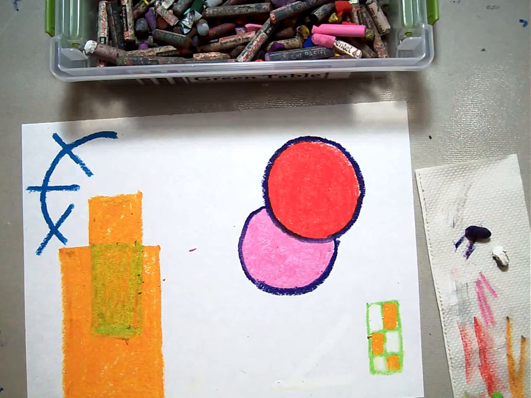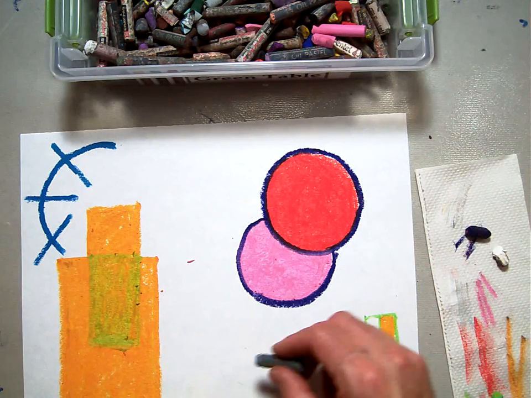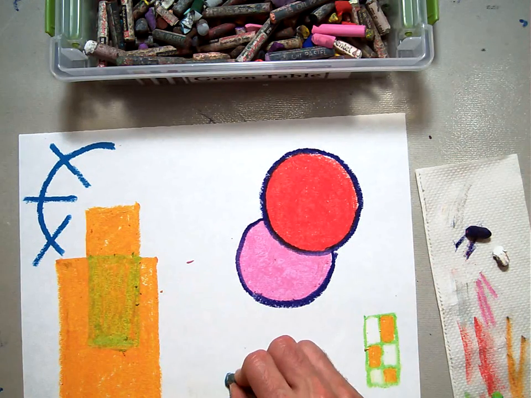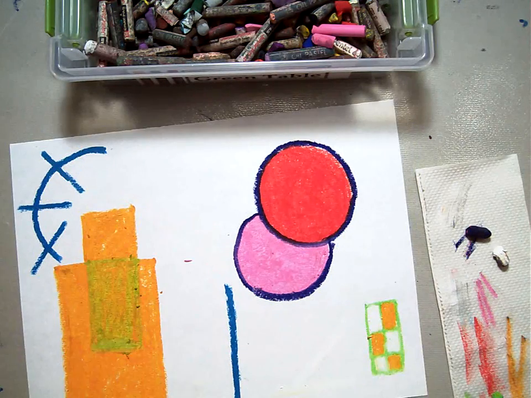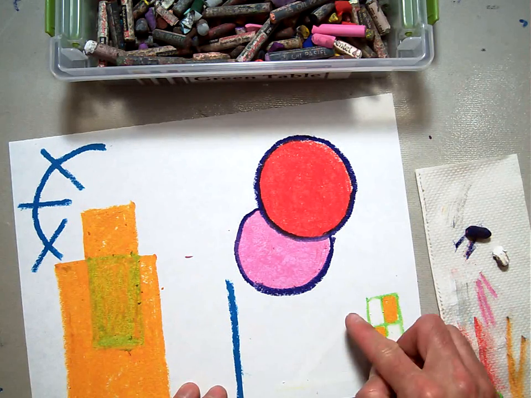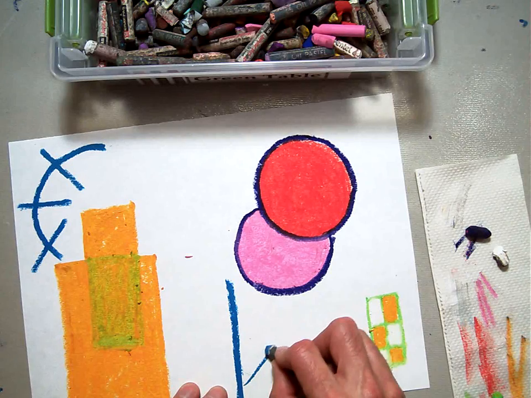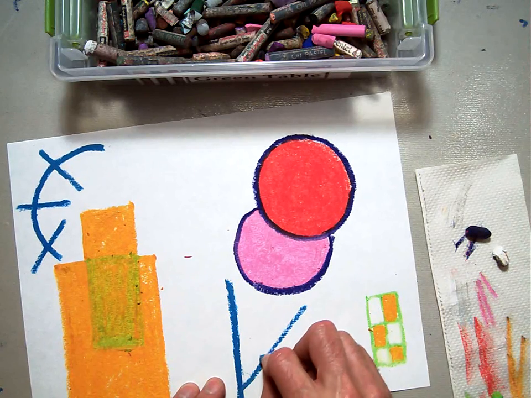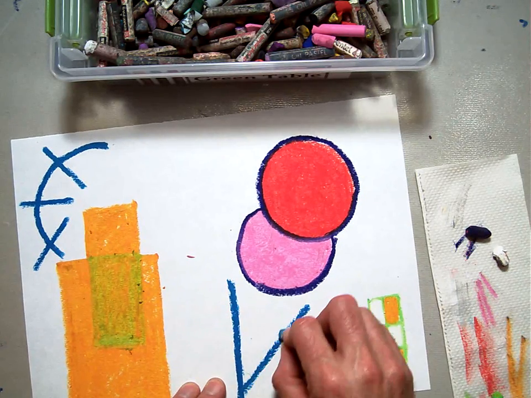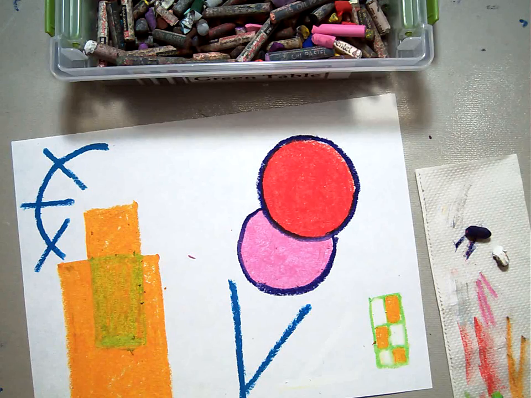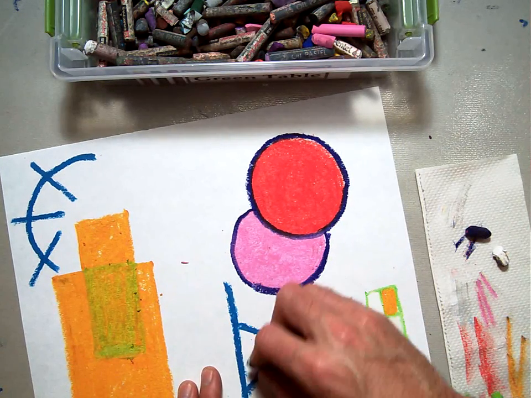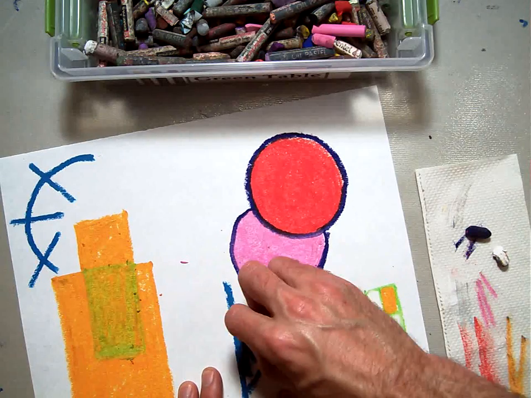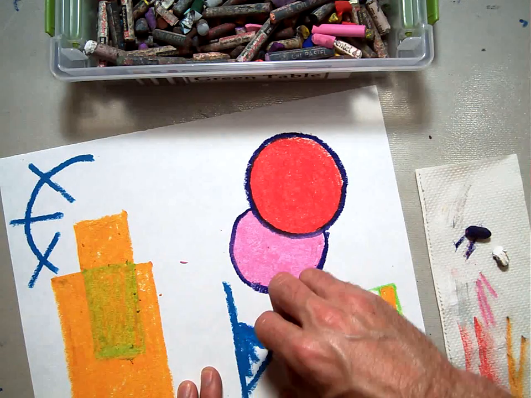Okay, and then I'm going to use a straight line here to kind of direct the eye in. And this diagonal line, I'm going to echo that here. And I think I'll actually even take this and make a little triangle here that I can color in.